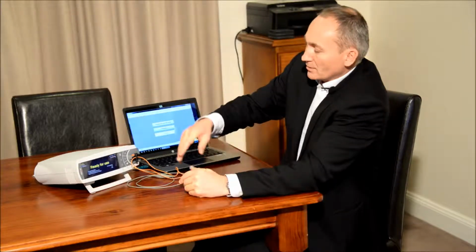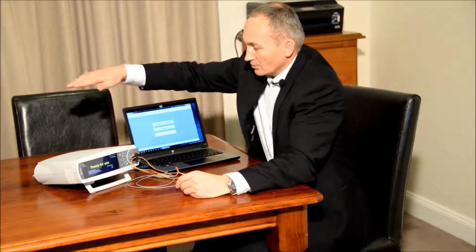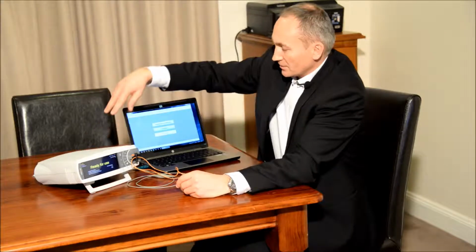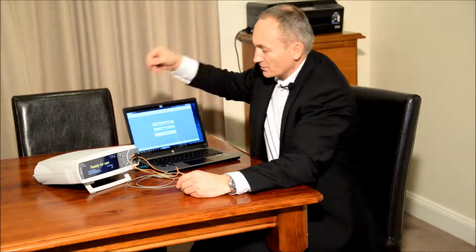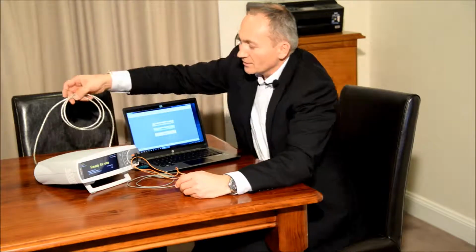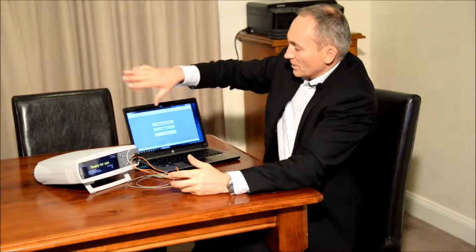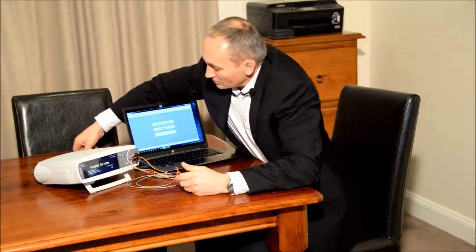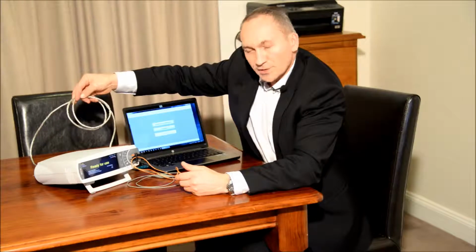Okay, in order to make this functionality possible, we're going to need the Centec device, the Centec SDMS. We're going to need a computer loaded with the VStats software, and we're going to need the serial to USB interface cable. In a previous video, which you can check out on the website, we explained how to download and install the Centec VStats software, and also how to download and install the drivers for the USB to serial cable.